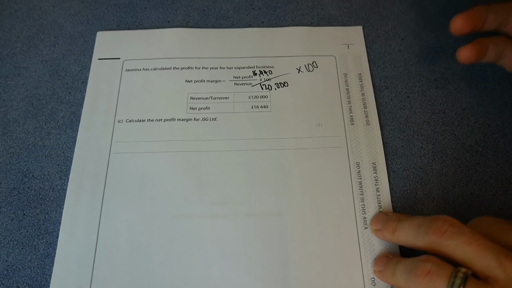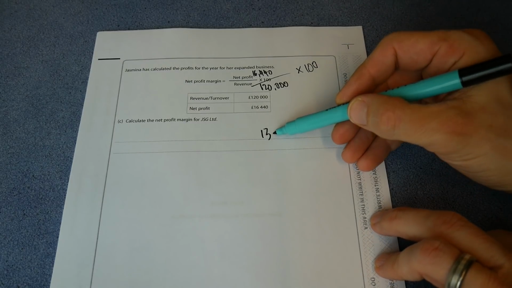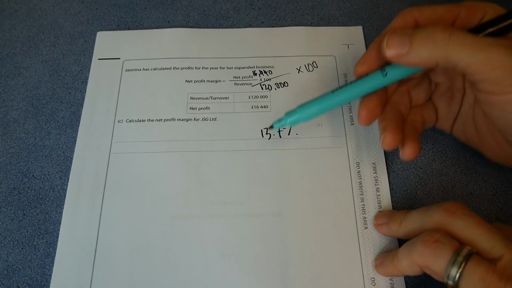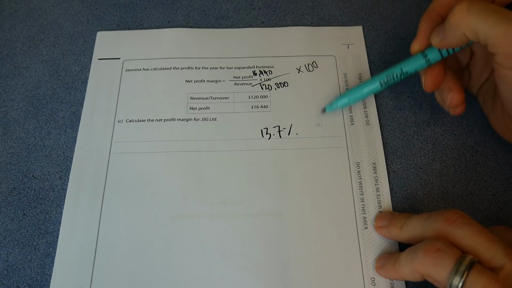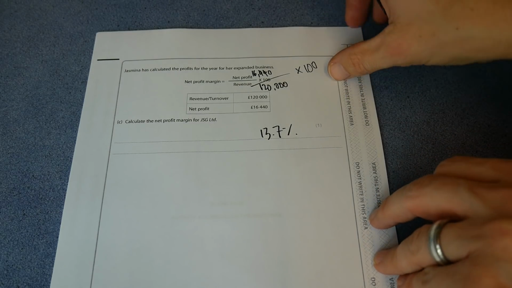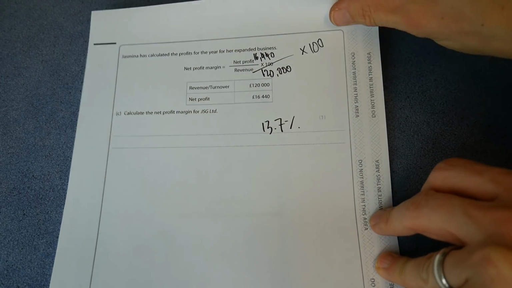Okay, and so what do we end up with there? Well, we end up with 13.7%. And what does that tell us overall? Well, it tells us for every pound of sales, she retains 13.7p as net profit. Okay, fine. All right, nice one.